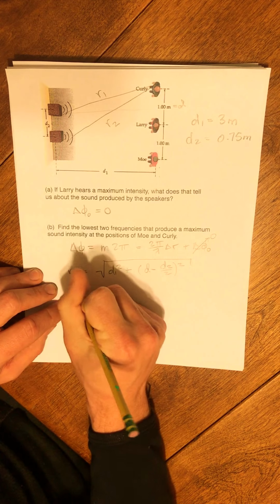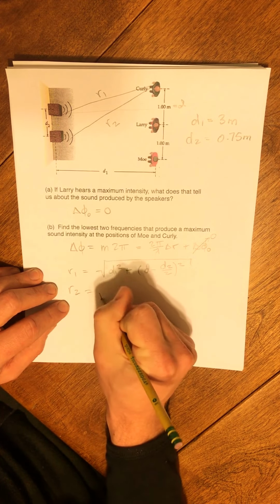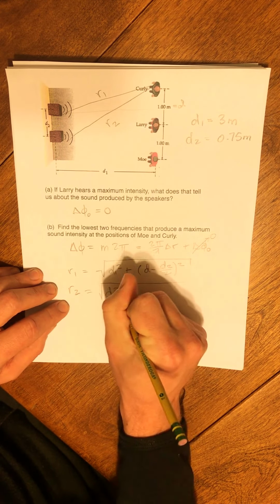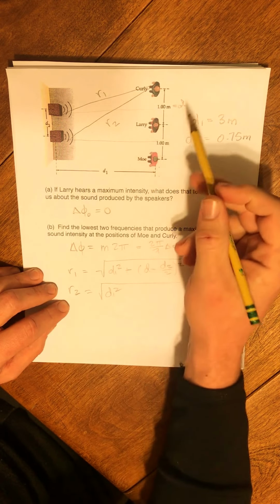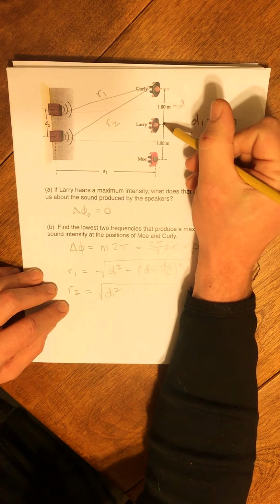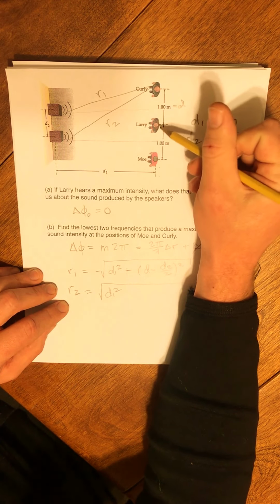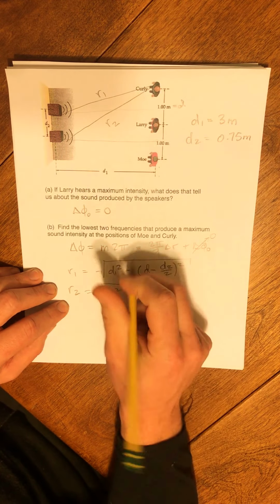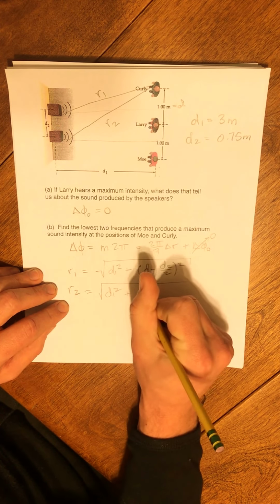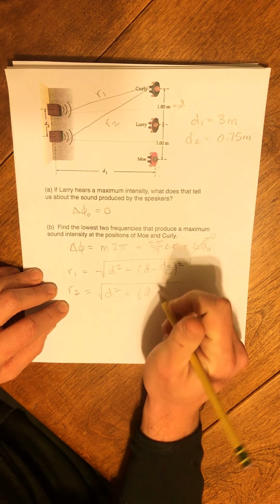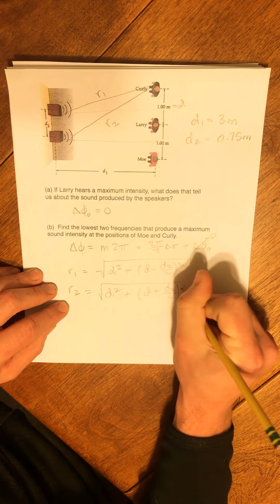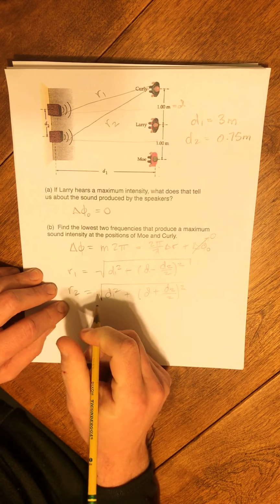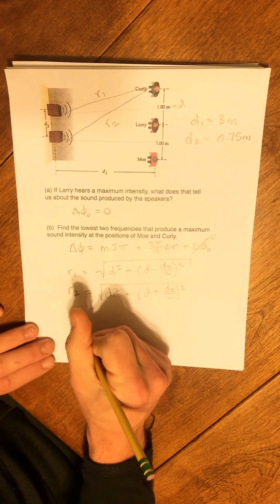And R2 has the same base, D1, okay? But in this case, we have that the height is D plus half the distance, D2 here. So this is D1 squared plus D, which is our 1 meter, plus half the distance that separates the speakers, which is D2 over 2 squared. So now what remains is just to get some values for these expressions.